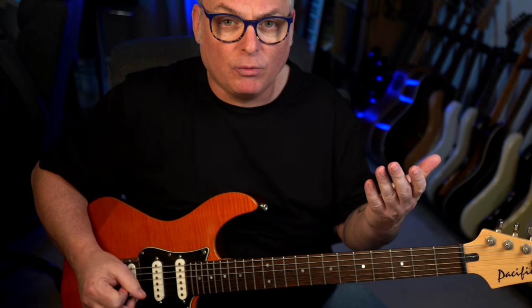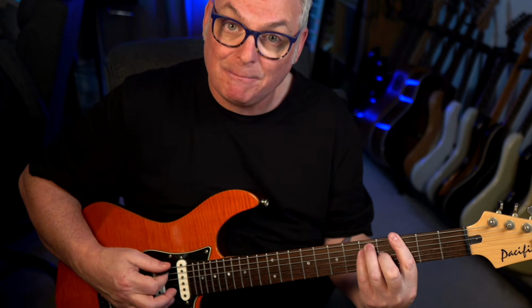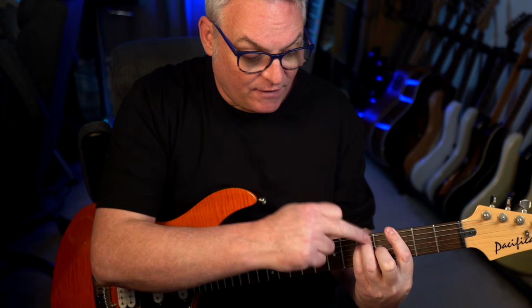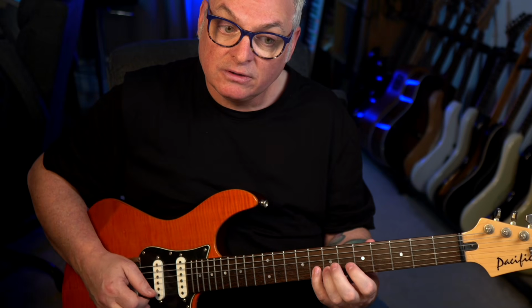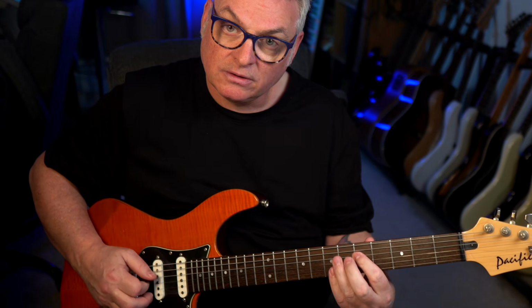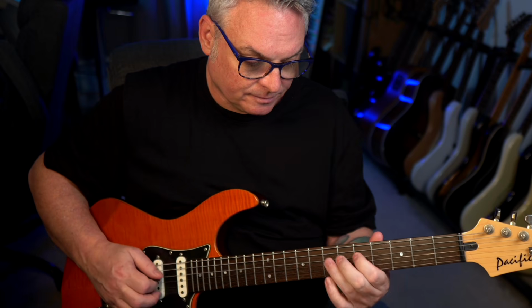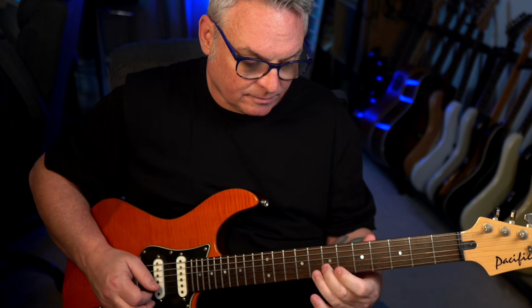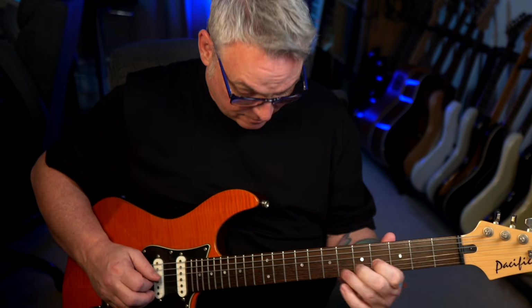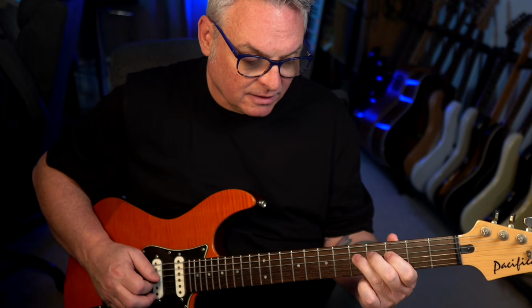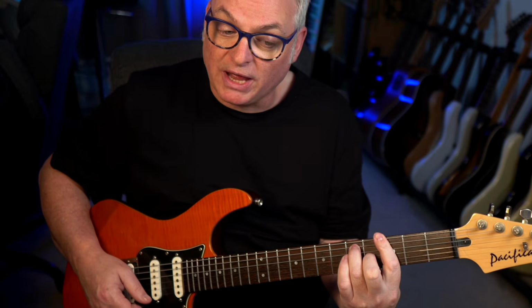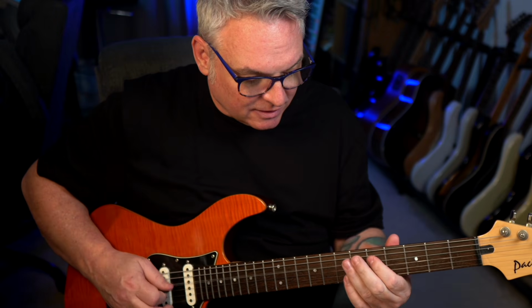Now what happens if I want that in G? Then I follow the same pattern, guys. Yeah? 5R3. Take the root. Now I can still play it with my 7th chord there.